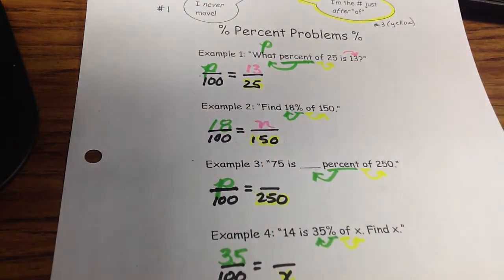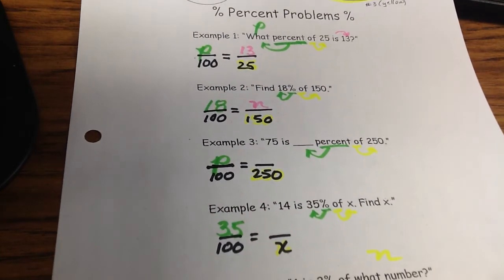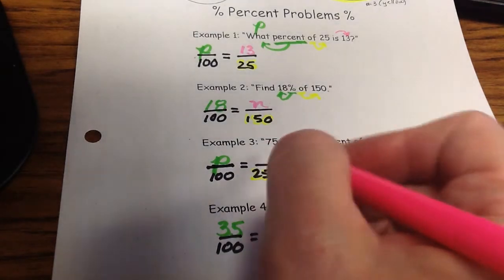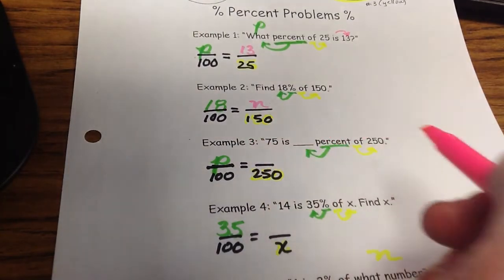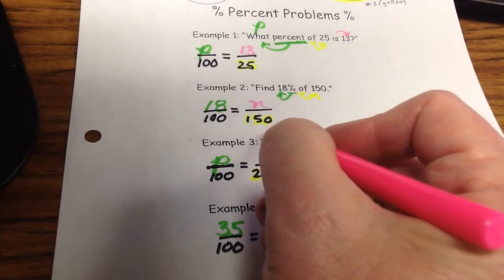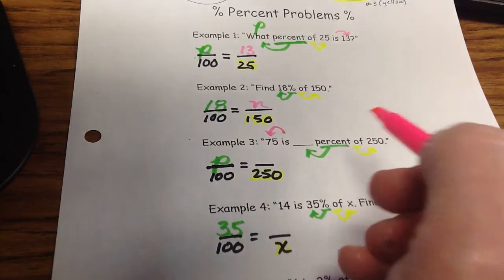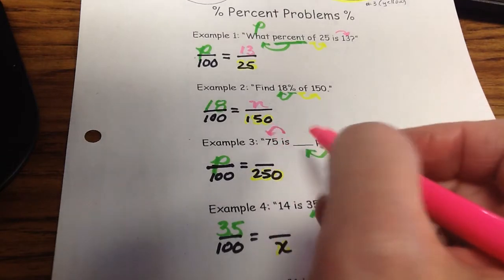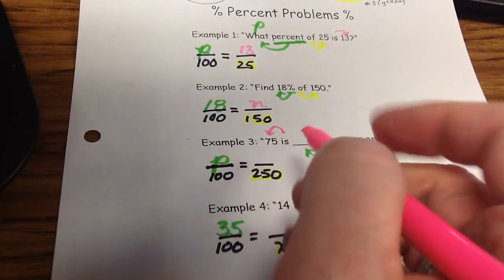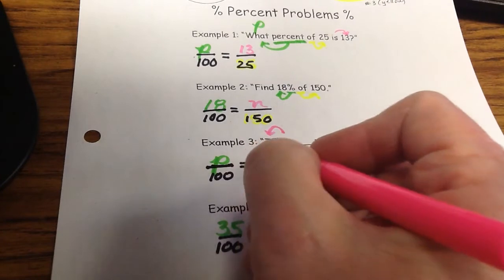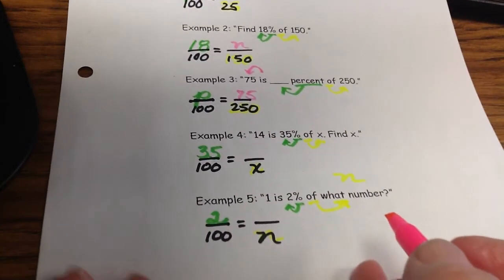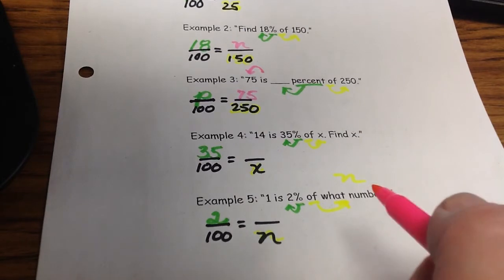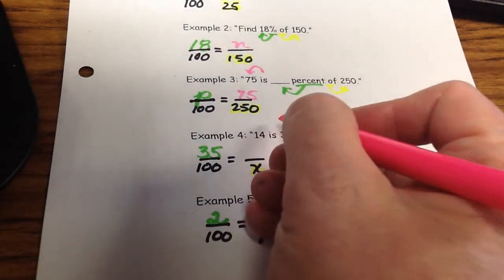We don't know the is number. What is the is number for example number 3? Class, look for it and say it out loud. Everybody say it out loud, please. 75. 75 is the one that does not have anything assigned to it. So 75 is it. What is the is number for example 4? 14. I messed up.